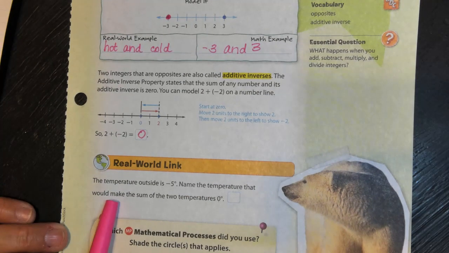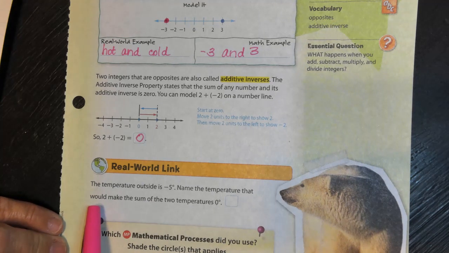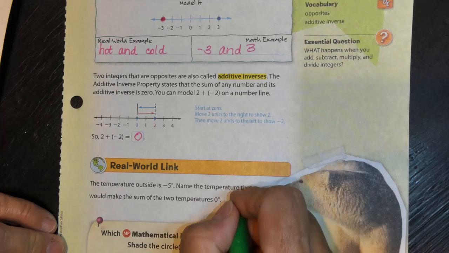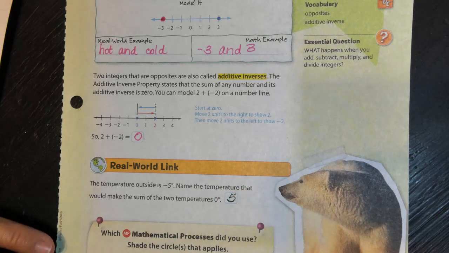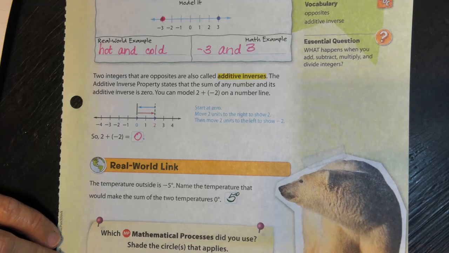Then if you have the temperatures outside, the temperature outside is -5 degrees, name the temperature that would make the sum of the two temperatures 0. So your additive inverse of -5 would be +5 or just 5. Okay, and that would be degrees. That was quite easy, wasn't it?